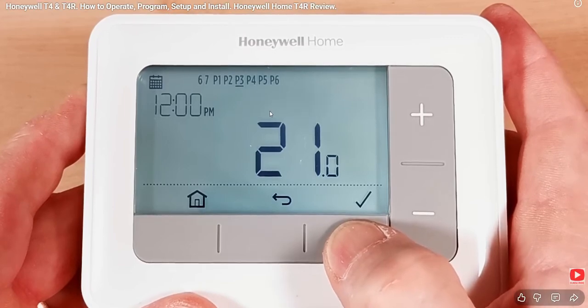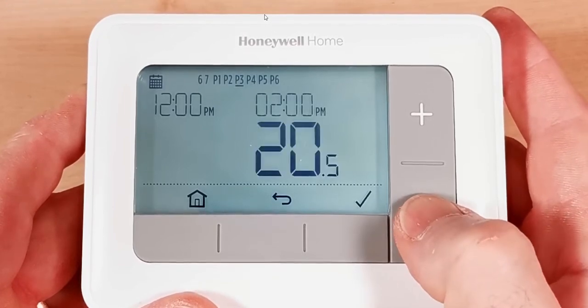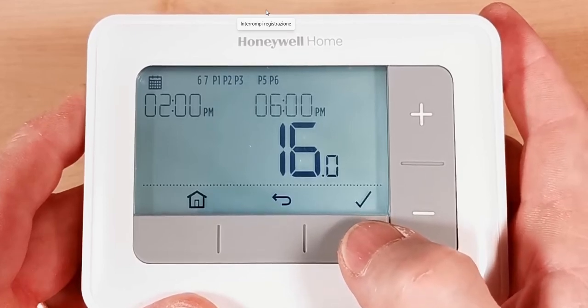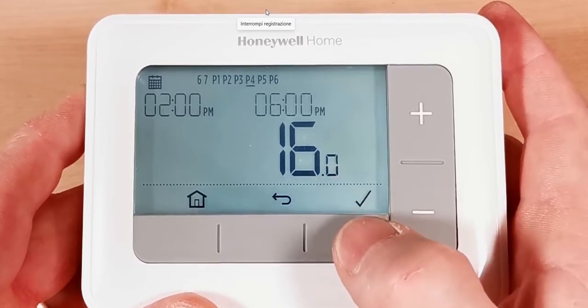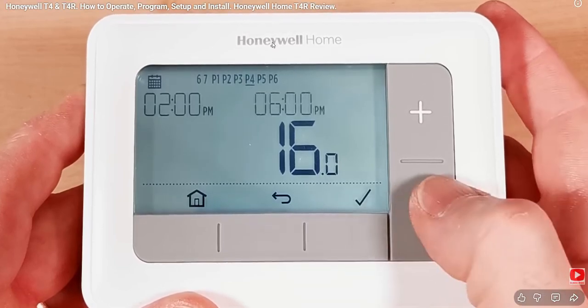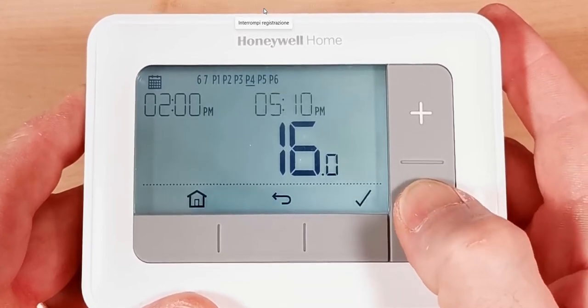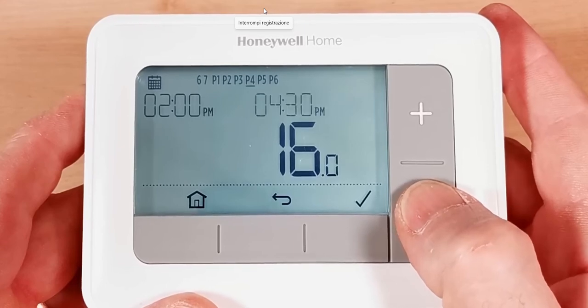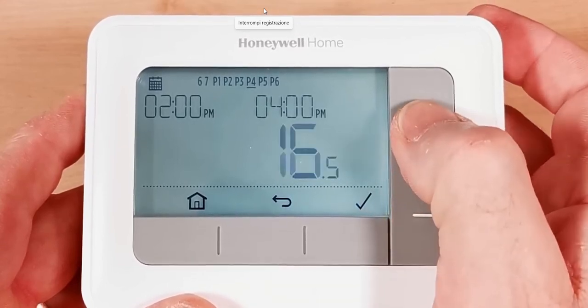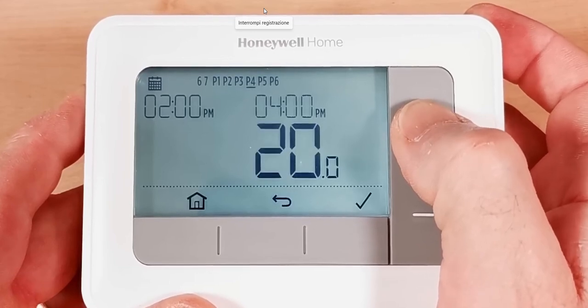I'm going to leave it at 2 because I'm just going to change this down to 20 again, because I'm probably fairly active on a Saturday, moving around a bit. So again, the afternoon setting, exactly the same. But I am going to change this one here again. So the later setting, I'm going to change it to 4 o'clock again, like that. Press tick, and put that up to 20 again.